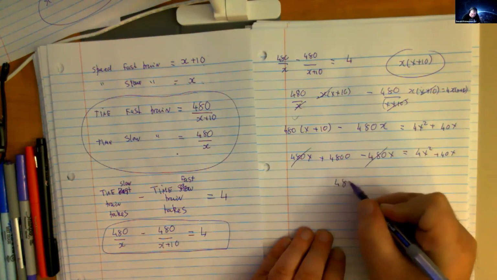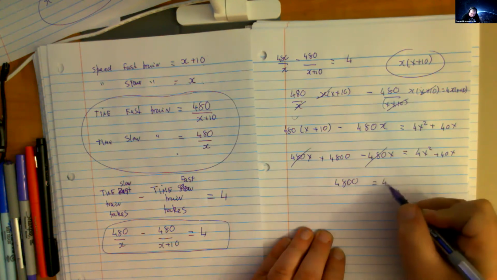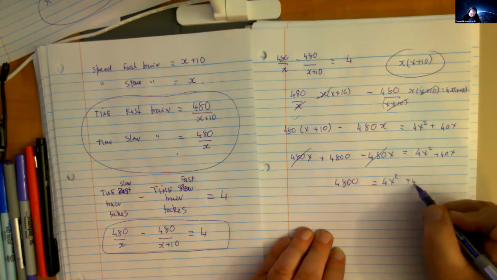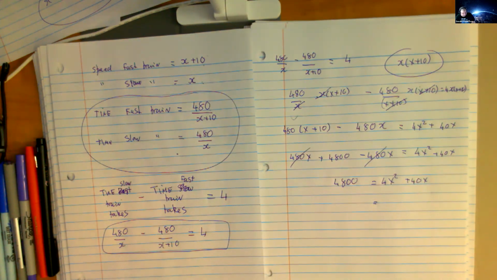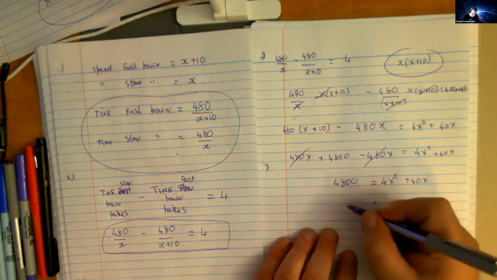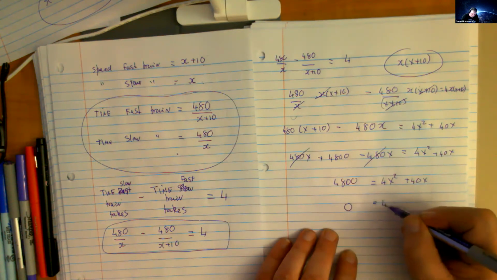So that's 4,800 is equal to 4x squared plus 40x. What could I do to both sides next? It's kind of messy, isn't it? Suppose I subtract the number from both sides.